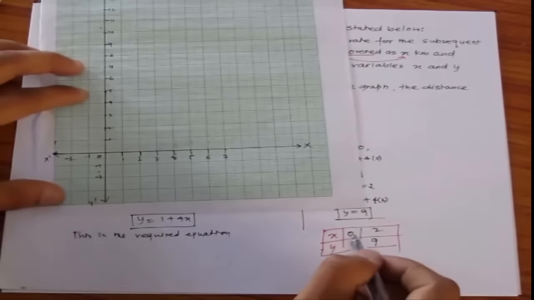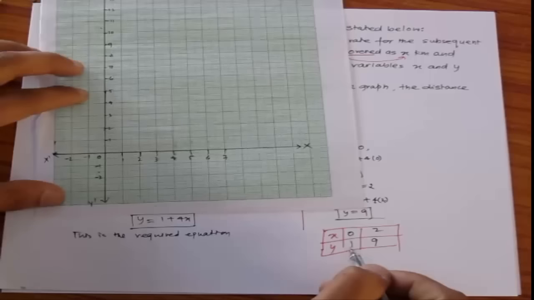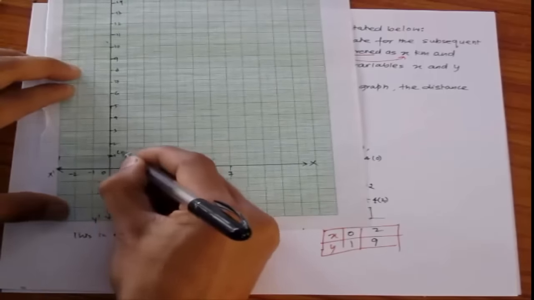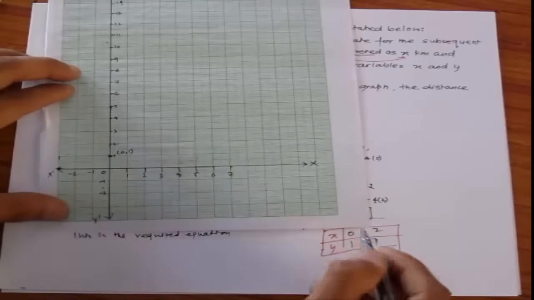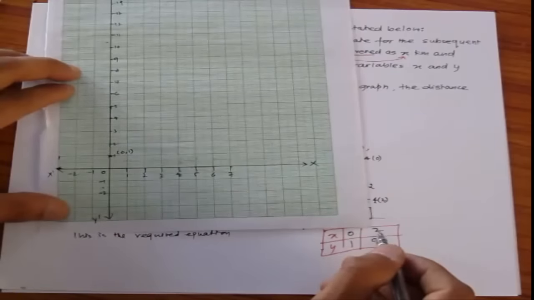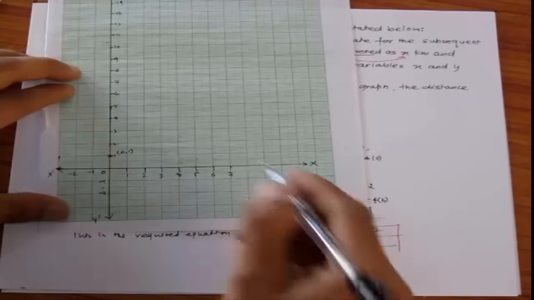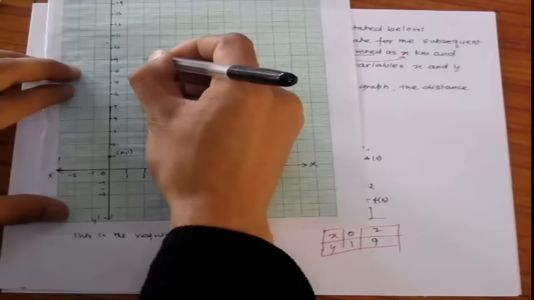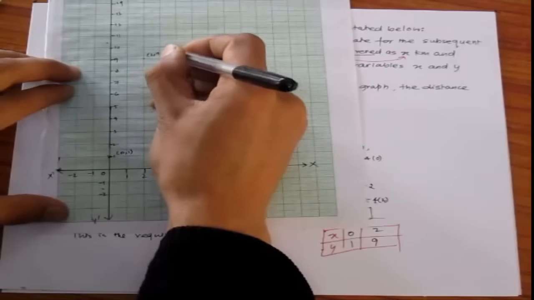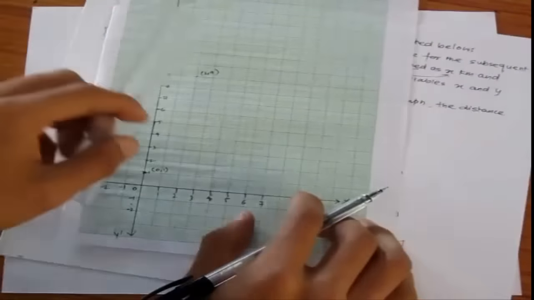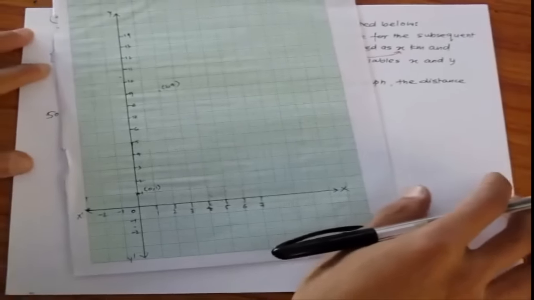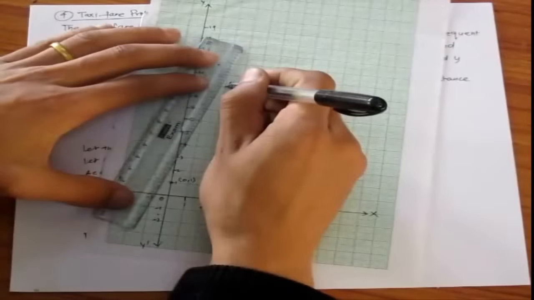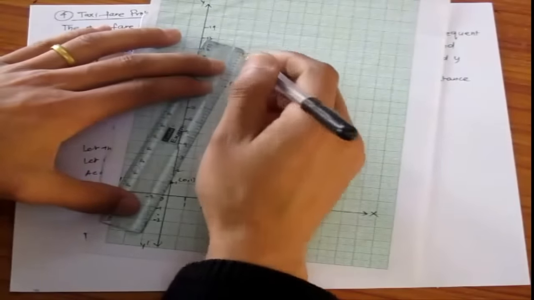Okay, we have 2 points. When x equals 0, y is 1, so (0, 1). When x equals 2, then y is 9. Here's x = 2, you go straight up, y = 9, so (2, 9). Next, you join these 2 points.